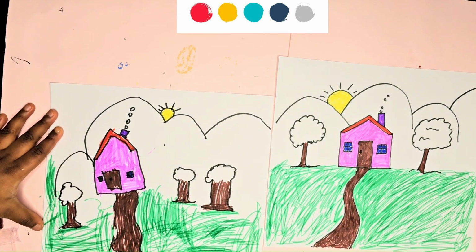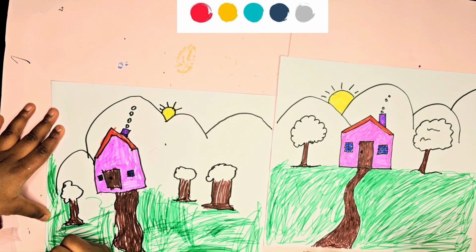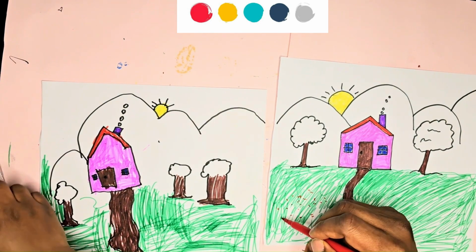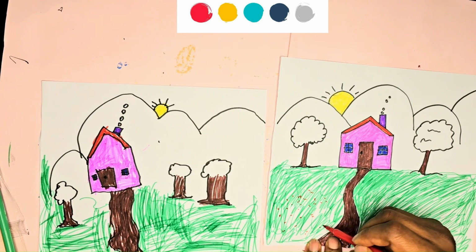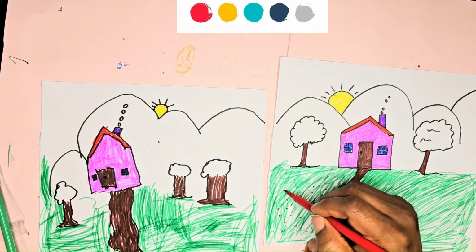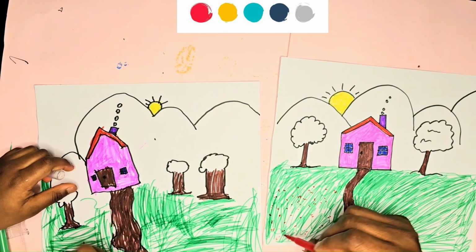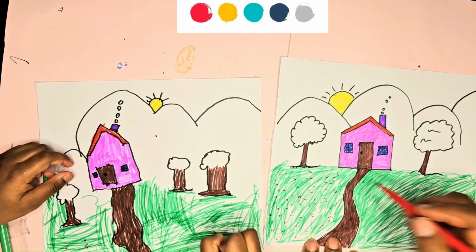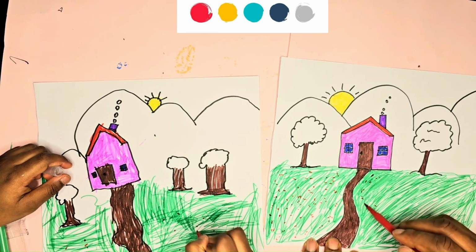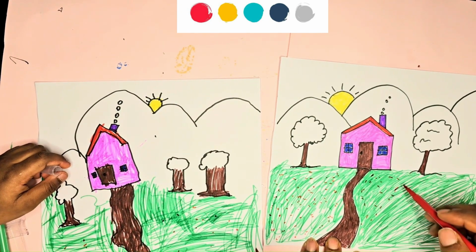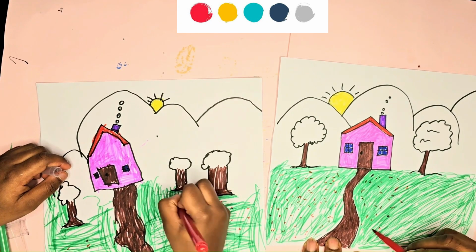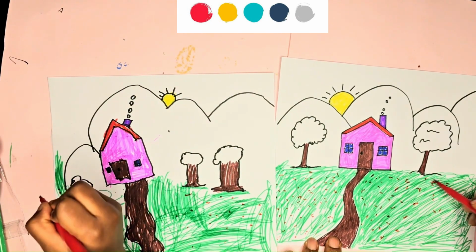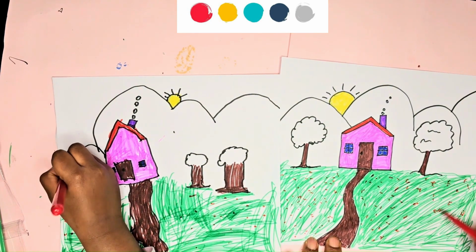Okay, it's alright. So let's take the red to add some red dots. You can make some red dots and some more different colors. Yes, this is flowers. You can make some circles.